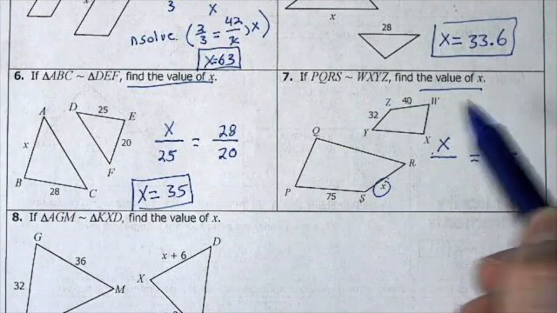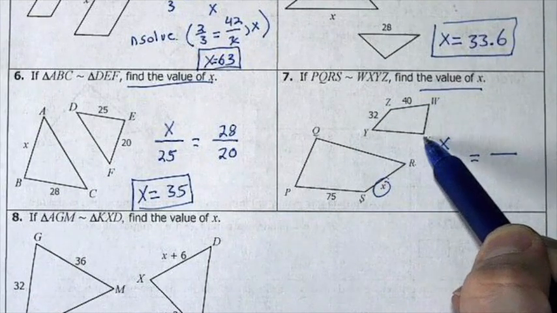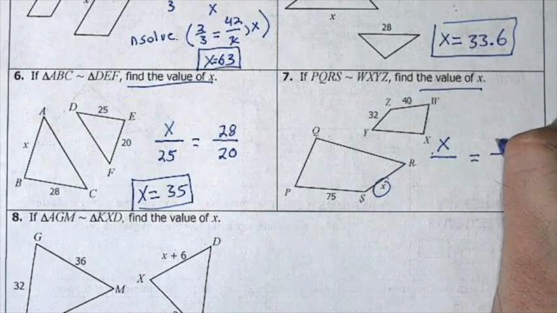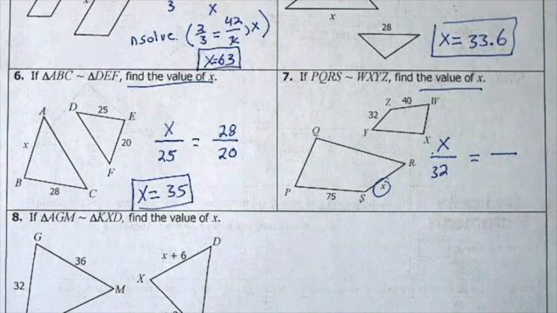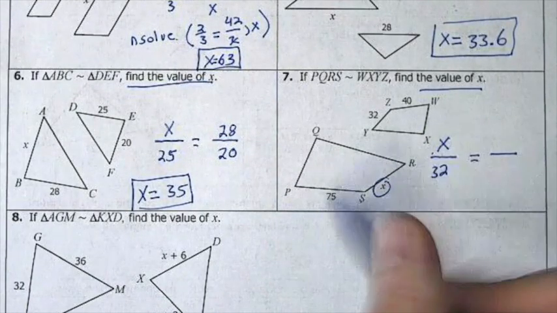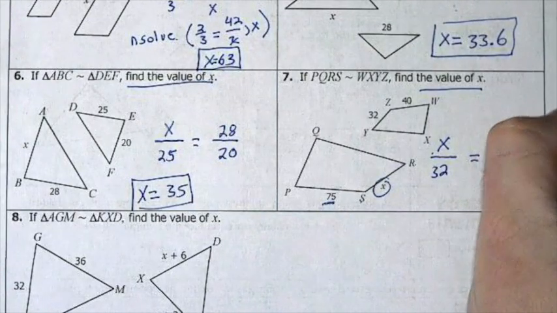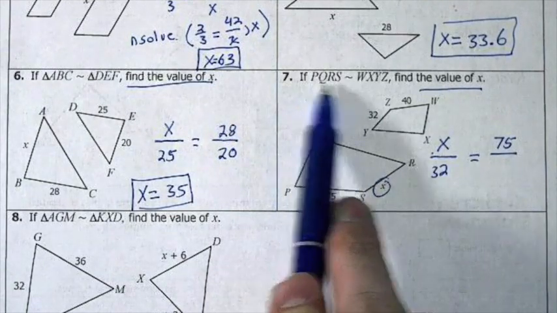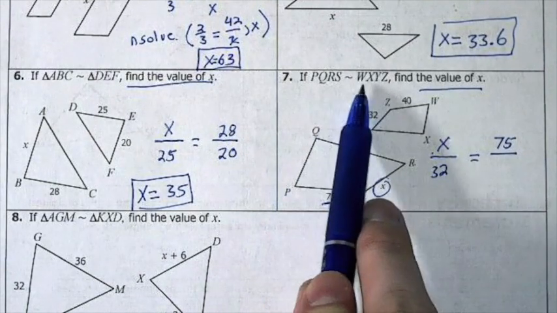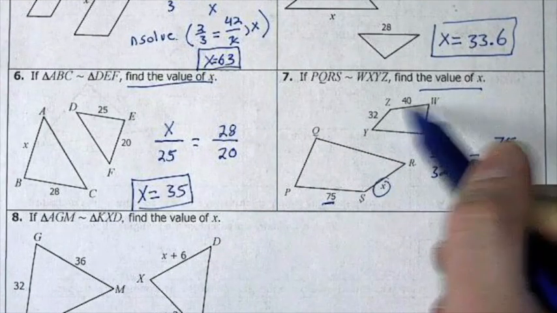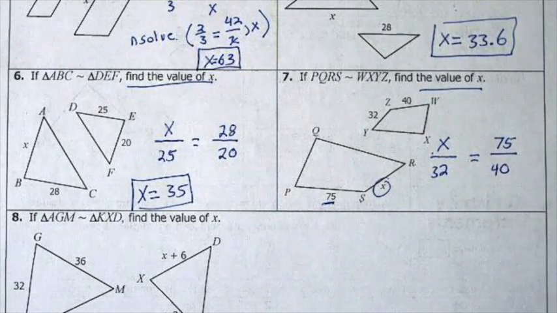Looking at my similarity statement, RS matches up with XZ, and that's YZ, and YZ is 32. So we're going to put x over 32. I'm going to come back to my big shape, and the only other side they give me here is a 75, so that's going to go on top of my second fraction. That is side PS. Looking up here, PS is the first and last letter, so we're going to look at the first and last letter over here, which is WZ, and WZ is 40.